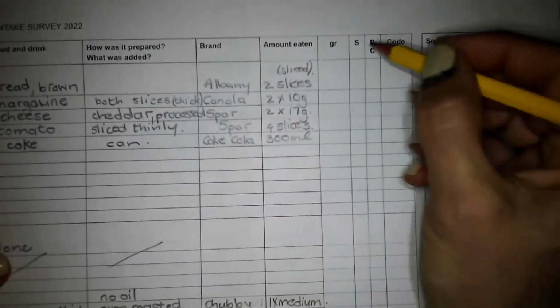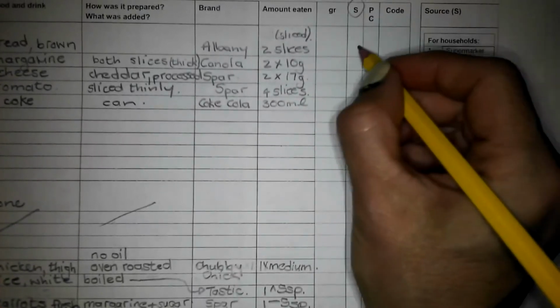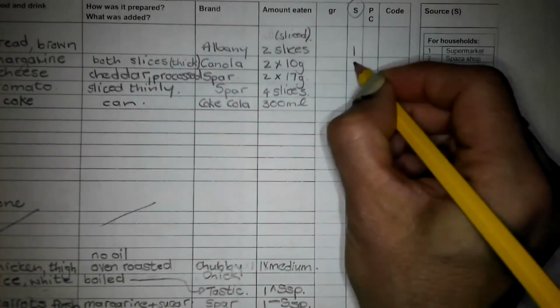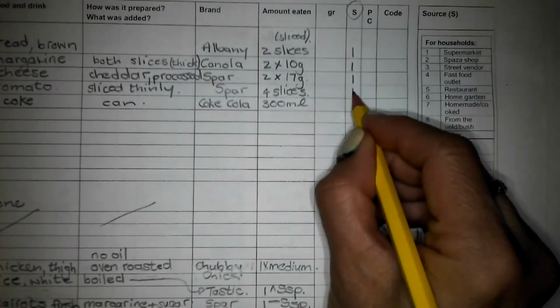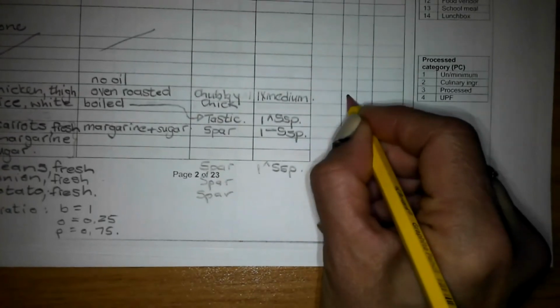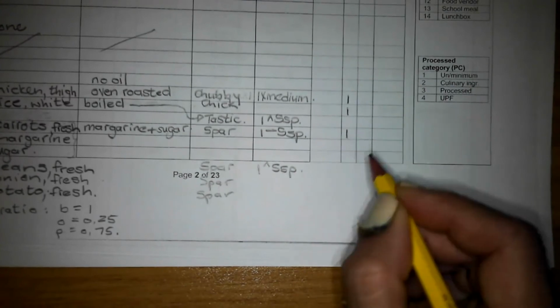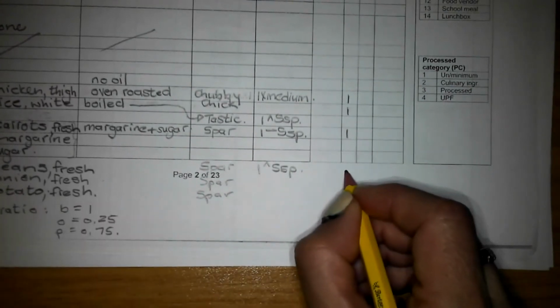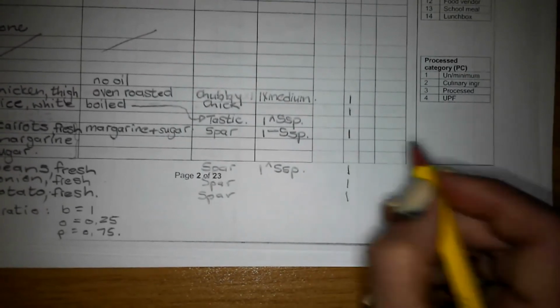Sorry. So this column, your brown bread wasn't homemade. So that was also purchased from the supermarket. And then with your chicken as well. Carrots, also it wasn't made in the garden. So the beans, the potatoes, and the onions were also from the supermarket.